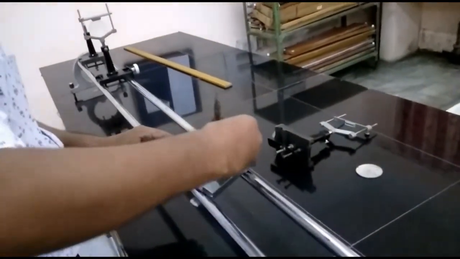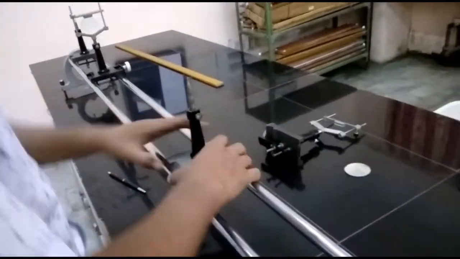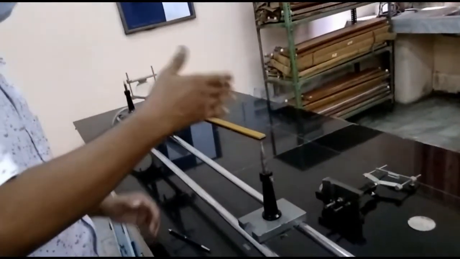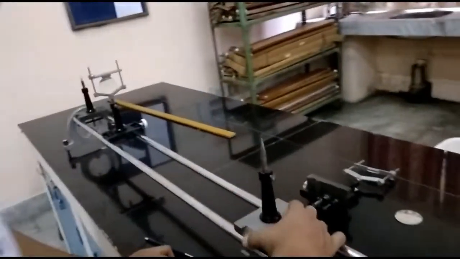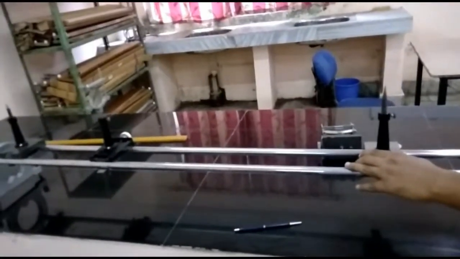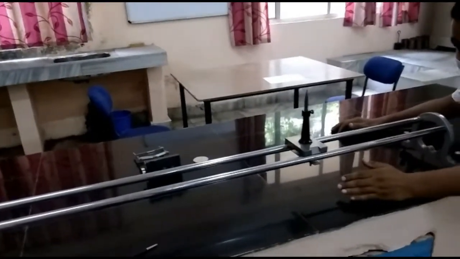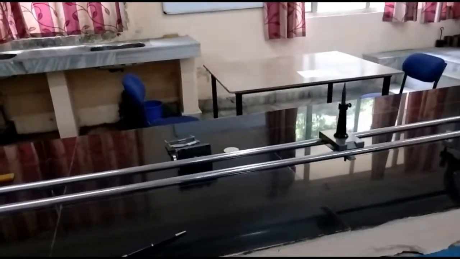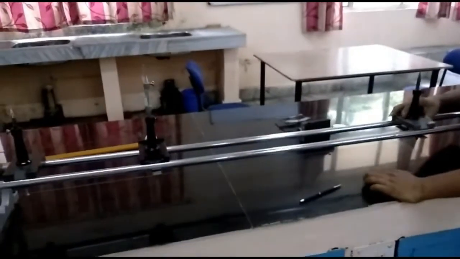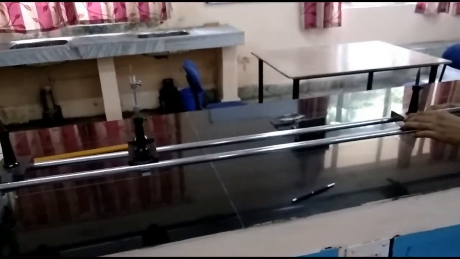Now to find out the image formed by the lens, we are placing an image needle on the other side of this lens, and we will look through this direction to find out the image formed by this lens. So always remember that you should not disturb the position of the lens.